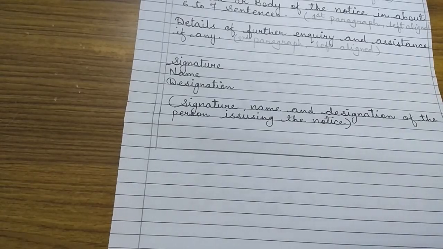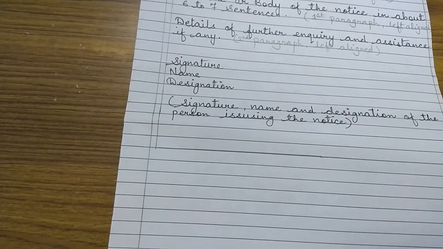For example, you are the head boy of the school and you are asked to draft a notice by the principal. So, your designation will be the head boy of the school. But if the school name has been given and you are told you are the secretary or the in charge of the sports club and to draft a notice, then you will have to mention the in charge of the sports club. Whatever it is, you need to read the question carefully.